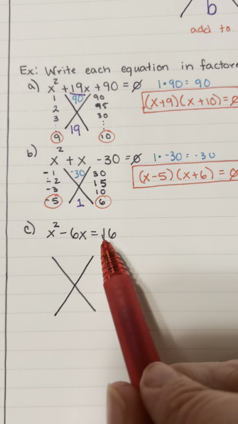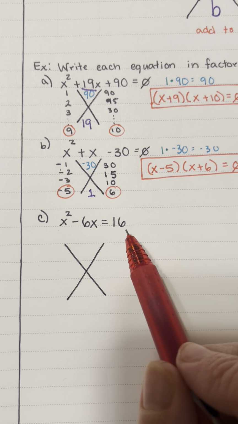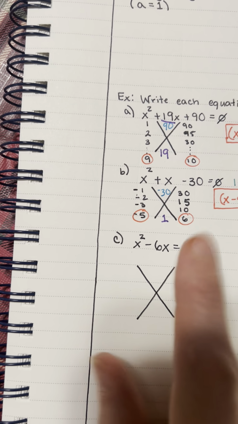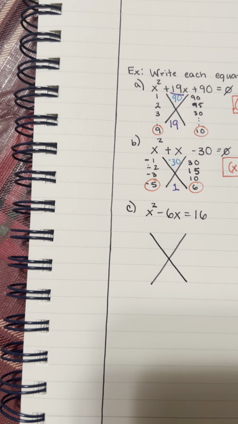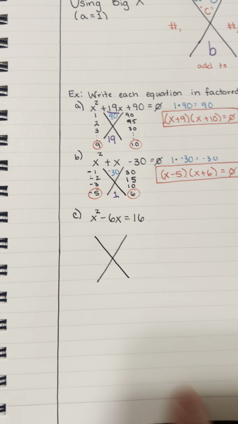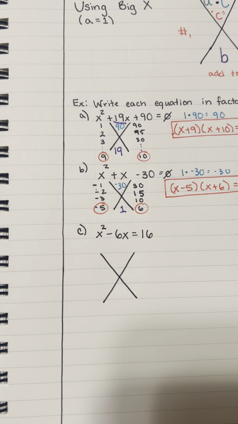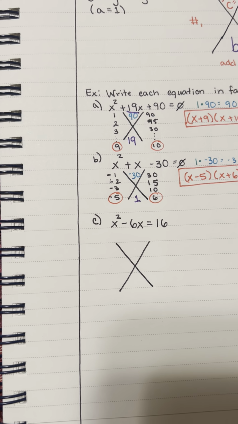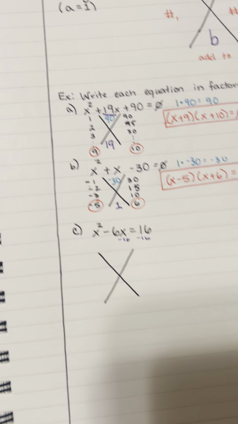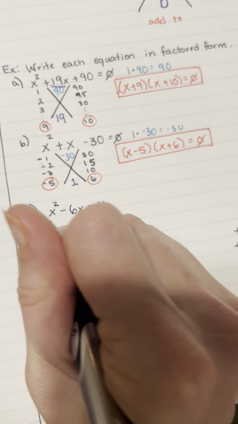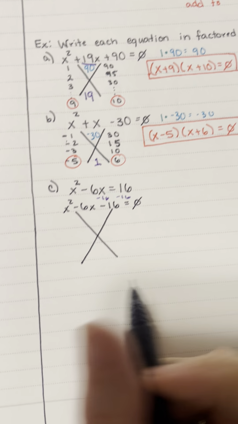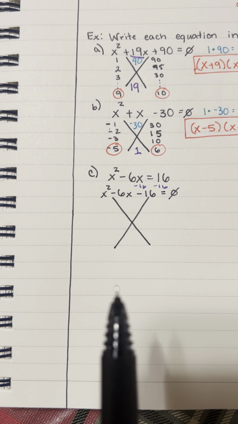We have x squared minus 6x equals 16. So what we need to do first is get in standard form. Remember, standard form has biggest exponent to smallest exponent. So I do have the x squared minus 6x, but I also need to have it equal to 0. So to get it to equal to 0, I'm going to subtract 16 from both sides. So the new equation that I'm working with is going to be x squared minus 6x minus 16 equals 0. And this is the equation I'm going to factor.